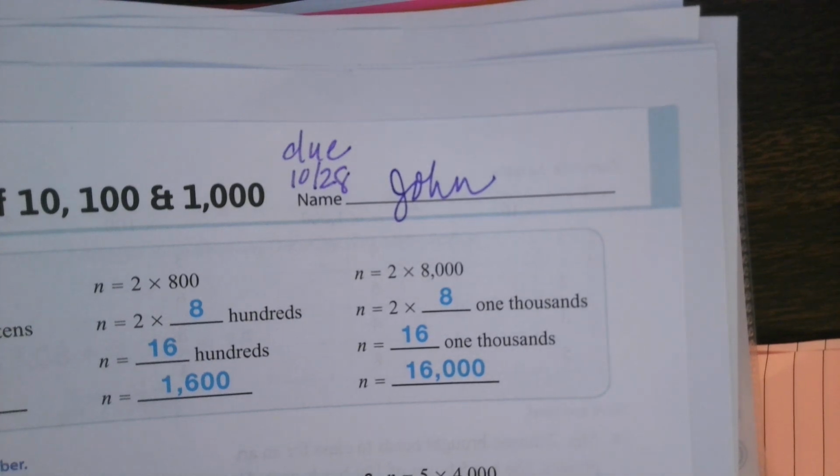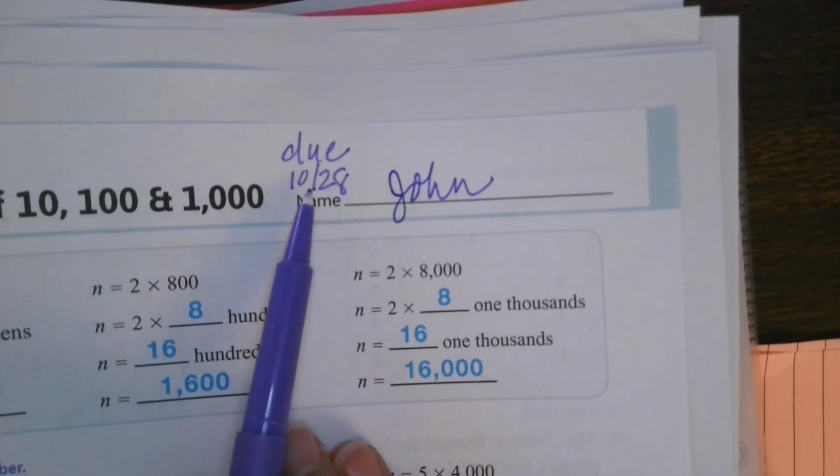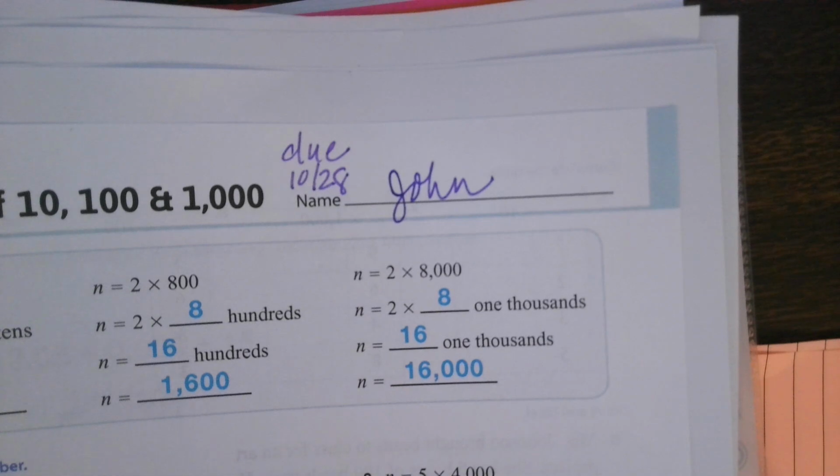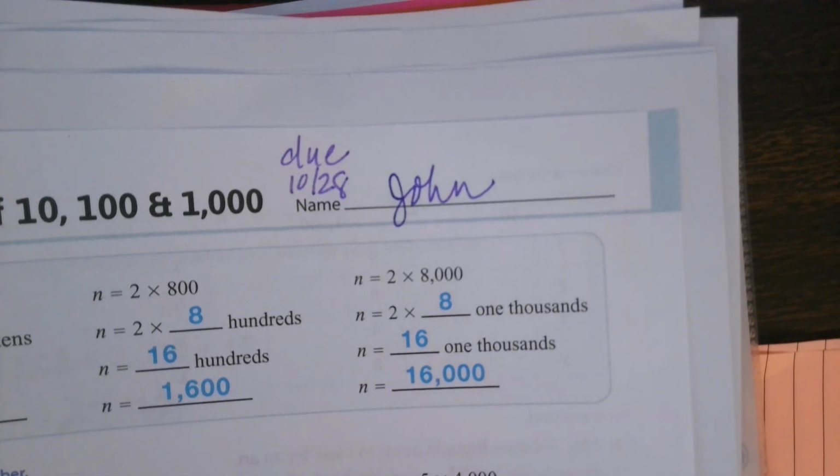Now, the problems on these pages are way easier than the problems I gave you in your notes. Who's talking while I'm talking? Somebody give me a name, please. All right guys, look up here. Make sure your name is on it. Your due date is 10/28. Alright, everybody good there? Is this due tomorrow? Yep.